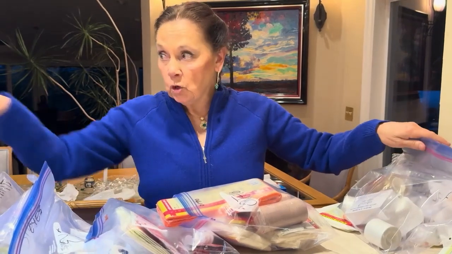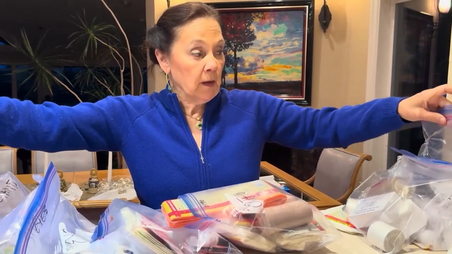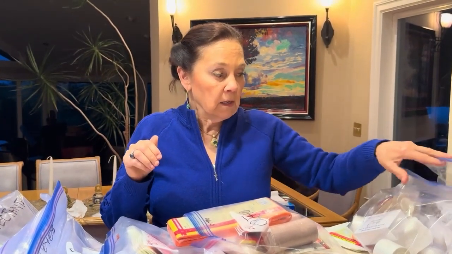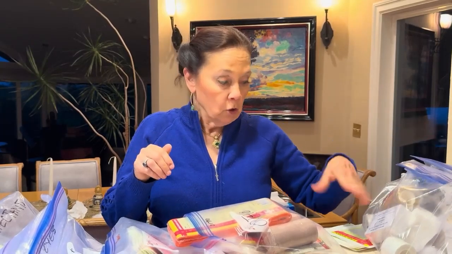When you place these in your bag, you want to place them so that the one for hemorrhage is the first one you're going to come to, because that is the most serious problem that someone may be having. Second would come lacerations. Third would come the final dressings.